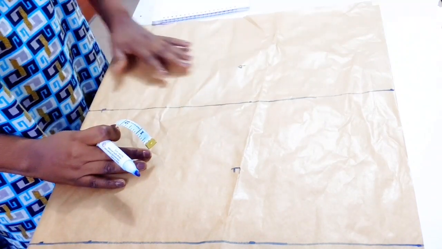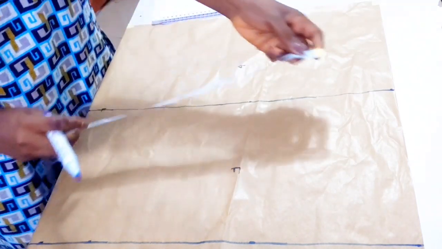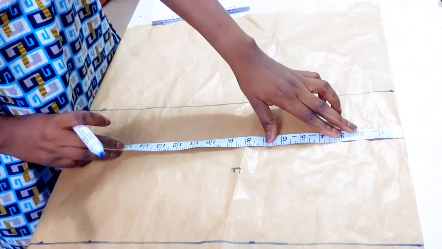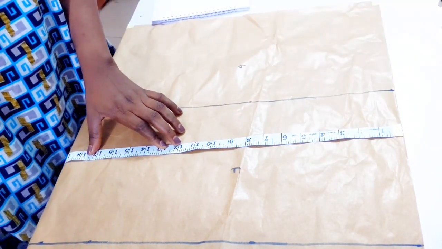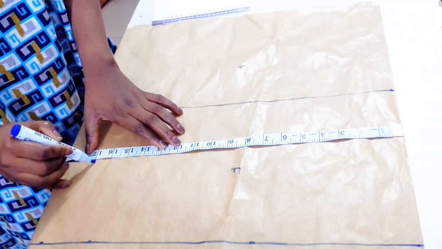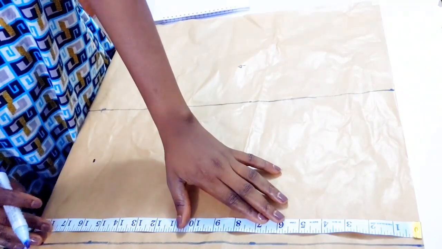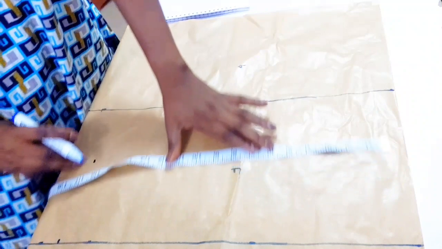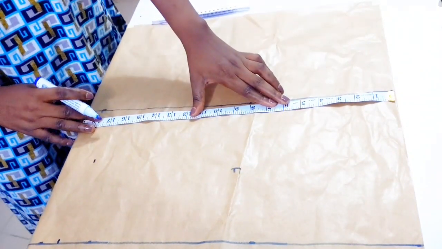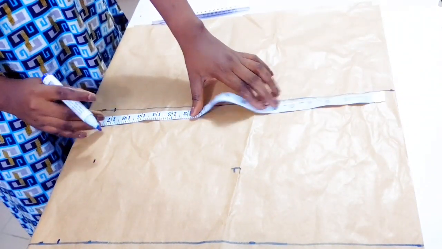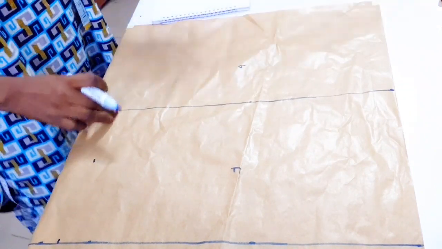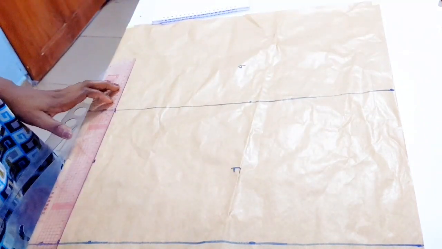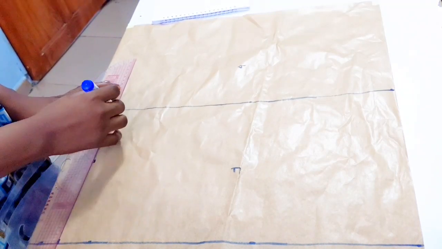Now I'm going to be getting the vertical measurements for both sides. I'm going to be working with the front part first. For this part I used my vertical waist measurement, which was 17. So I marked that out, and I'm going to be using a straight ruler to connect the points.